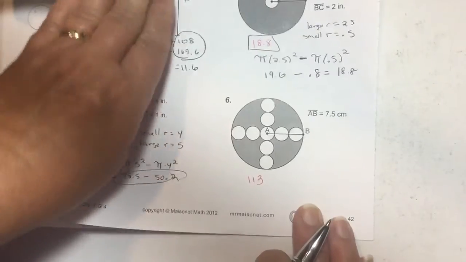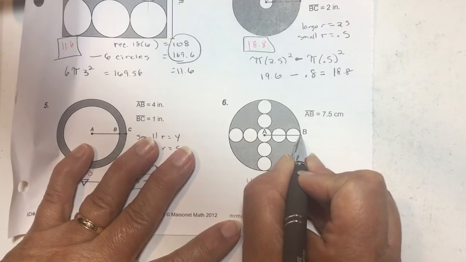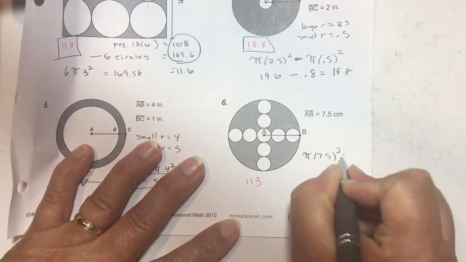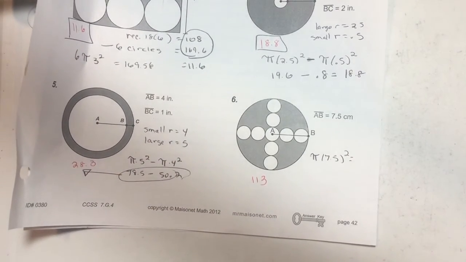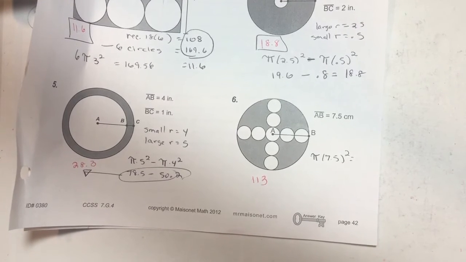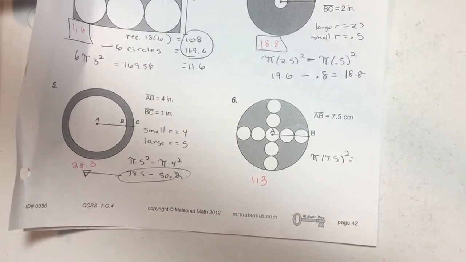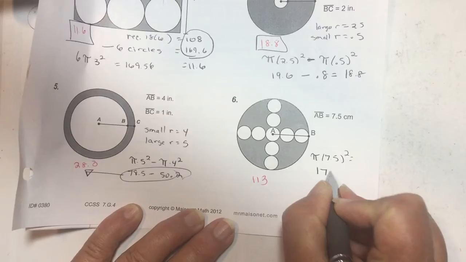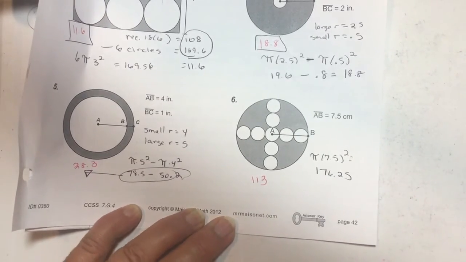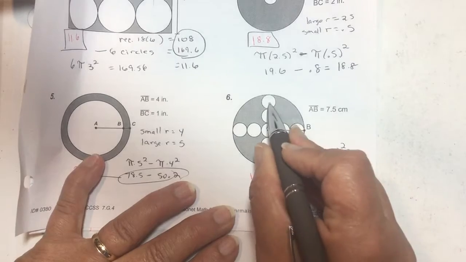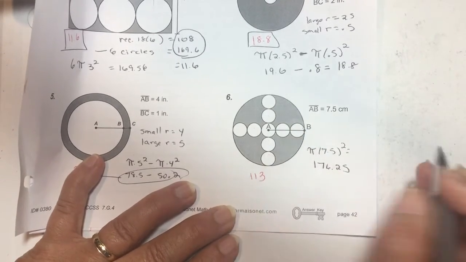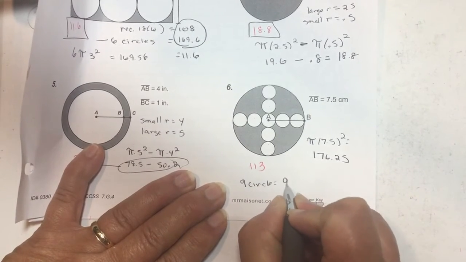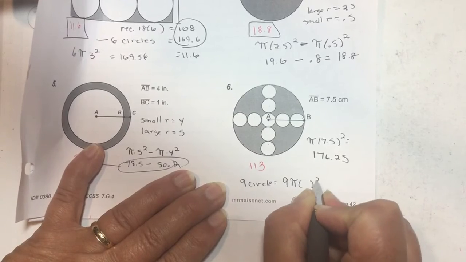Last one. This one was more of a challenge. Hopefully you got it. The big radius is 7.5. So pi radius squared, that's my large circle. Let's see, 7.5 times 7.5 times 3.14. The large circle is 176.25. Now, to get the shaded part, I need to get rid of 1, 2, 3, 4, 5, 6, 7, 8, 9 circles. Each of the 9 circles is pi times the radius squared.